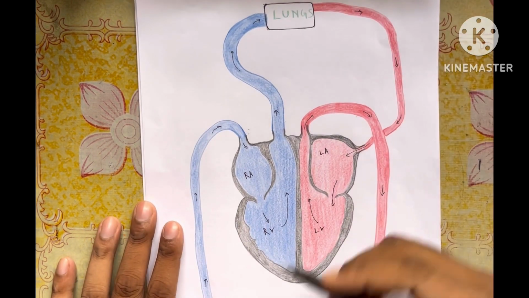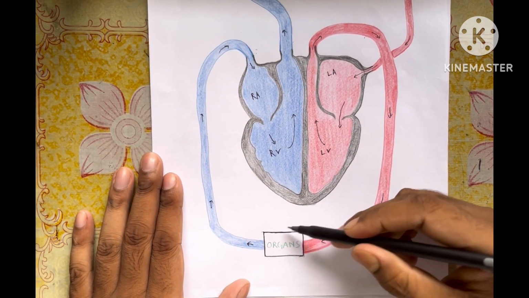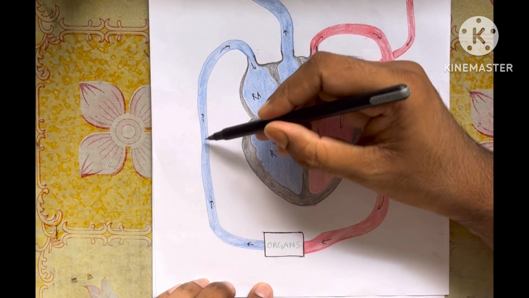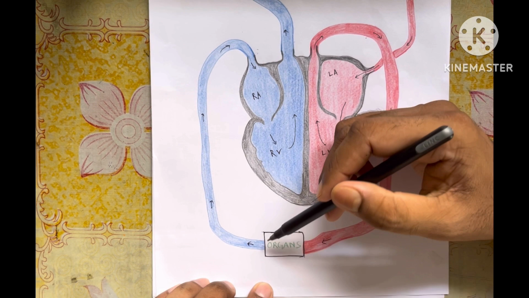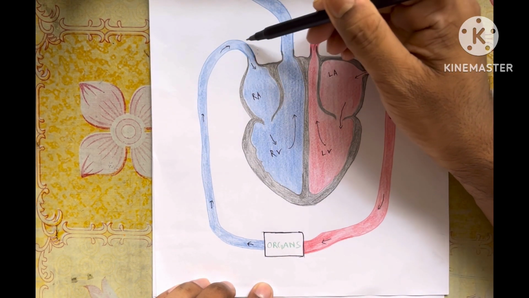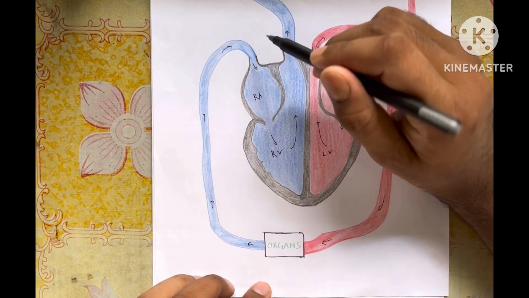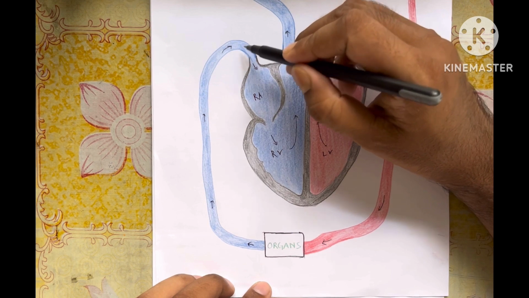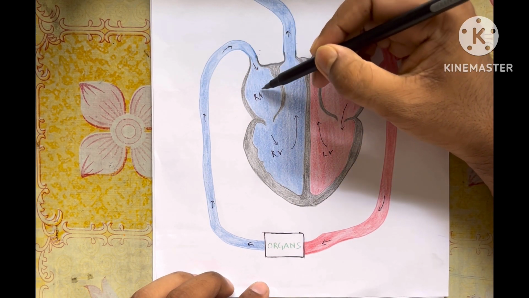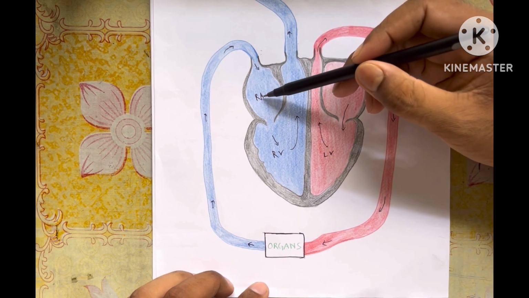So next thing, what is circulation? Circulation means, let's suppose these are the organs. From organs, what happened? This blue color means deoxygenated blood. So first, the deoxygenated blood will come through the vena cava. Here I have drawn only one vena cava for the understanding. Let's suppose this is the common vena cava. Through the vena cava, deoxygenated blood first reaches our right atrium.